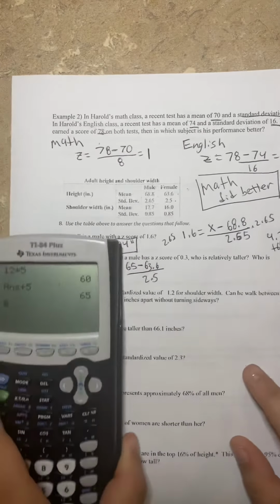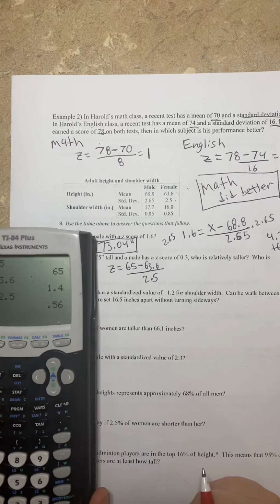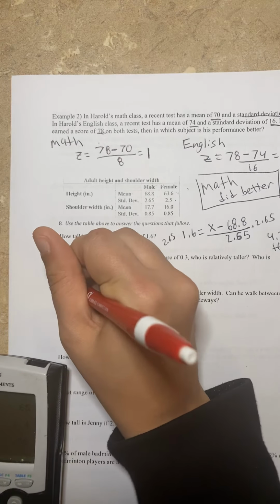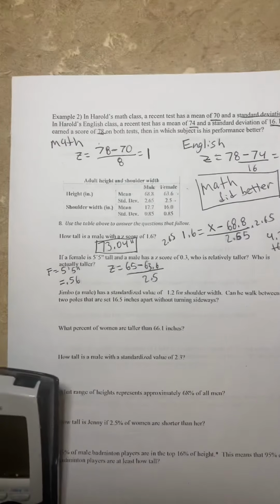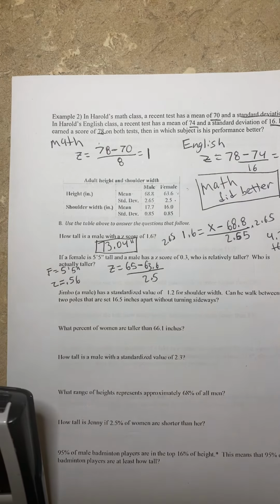So 65 minus 63.6 divided by 2.5 gives that her Z-score is 0.56.